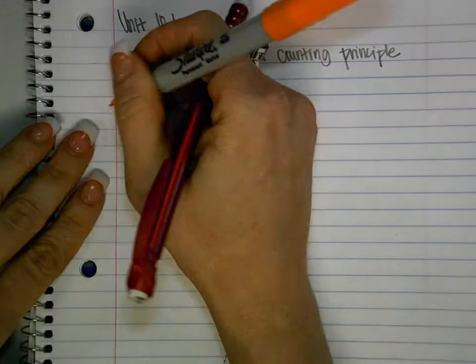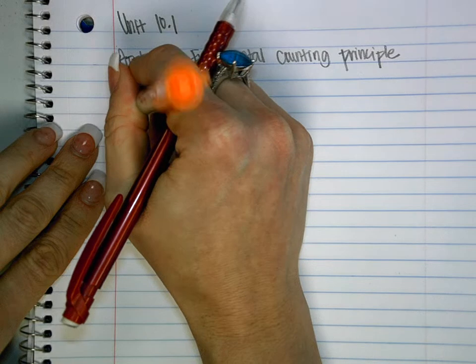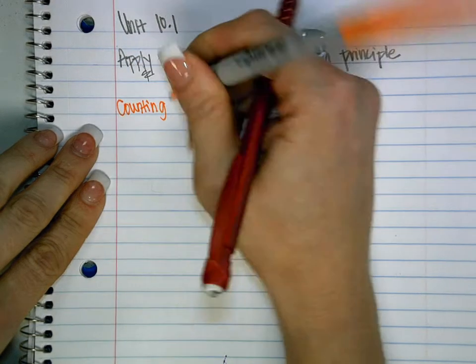The fundamental counting principle is very simple, and I want you to keep in the back of your brain that it can be used in many different situations. I'm going to show you some of those today.